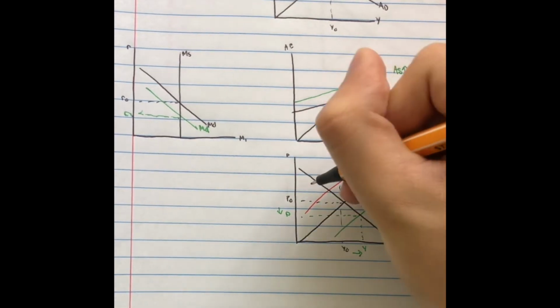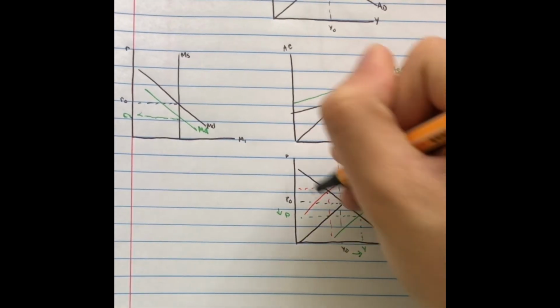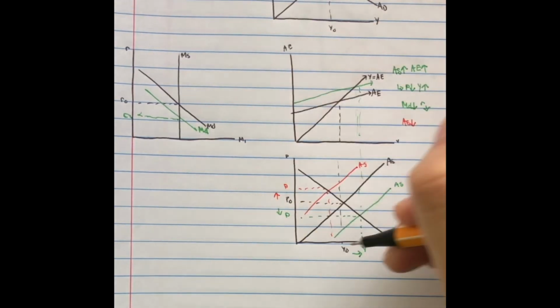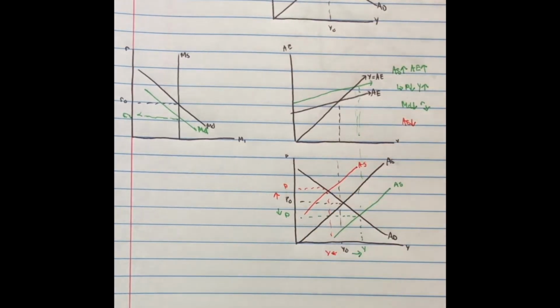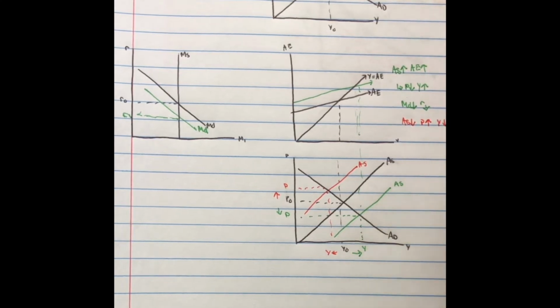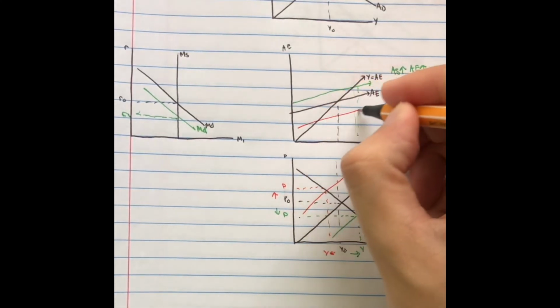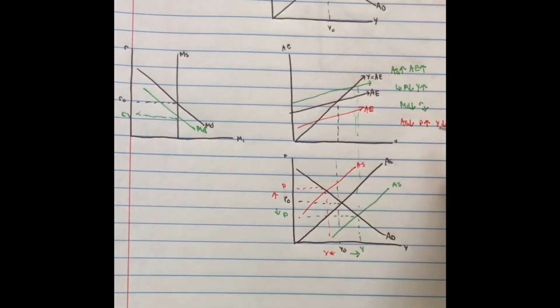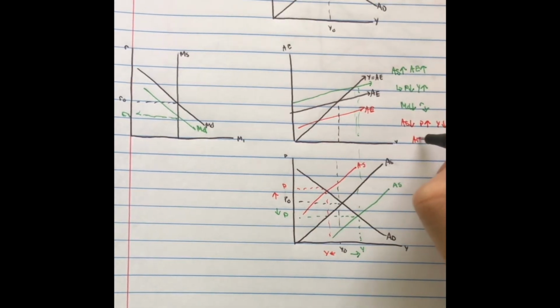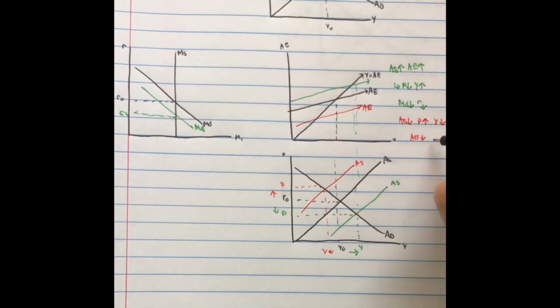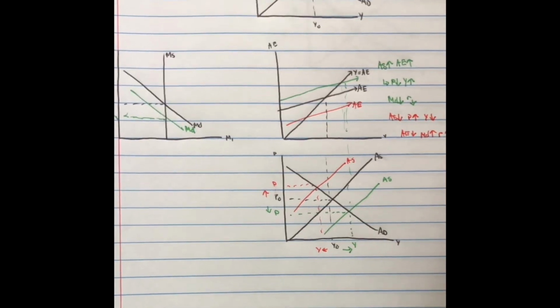This is price up, output back. So price is going to go up, output is going to go down. And so we're going to have a decrease in the aggregate expenditures, right? And then notice this price increase. This is going to have a money demand increase, which leads to an overall increase in the interest rate.